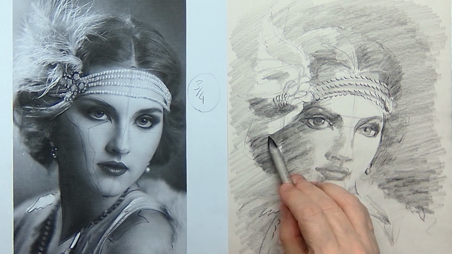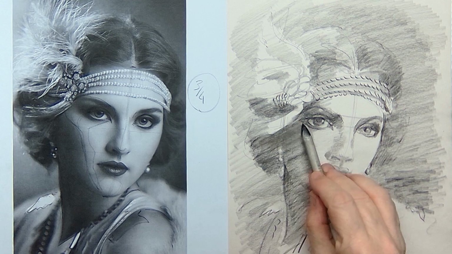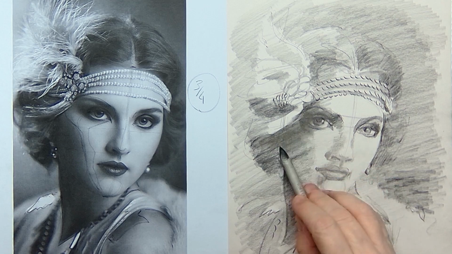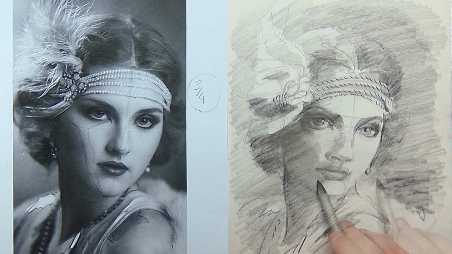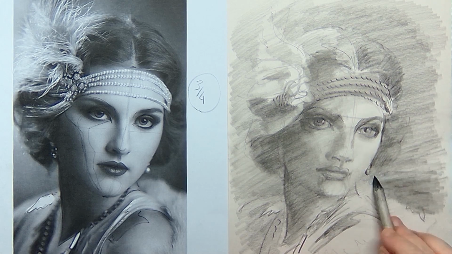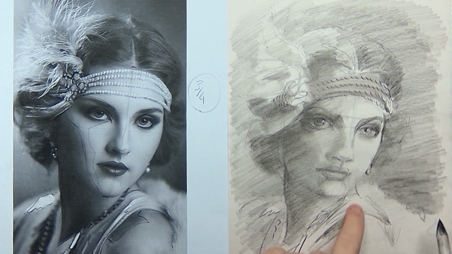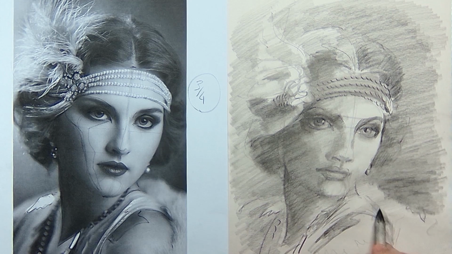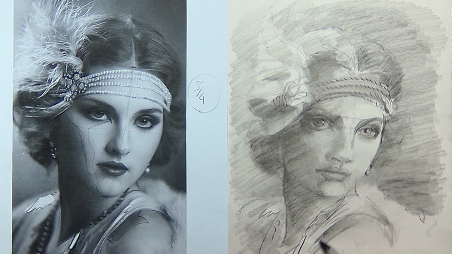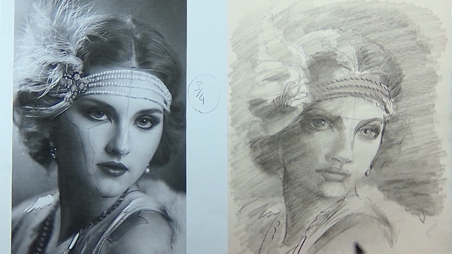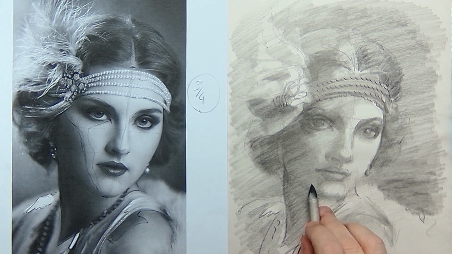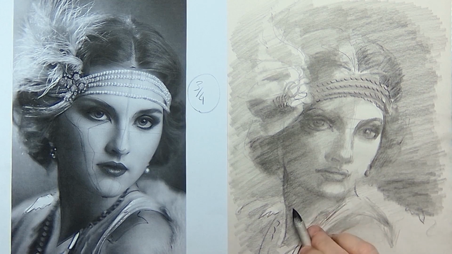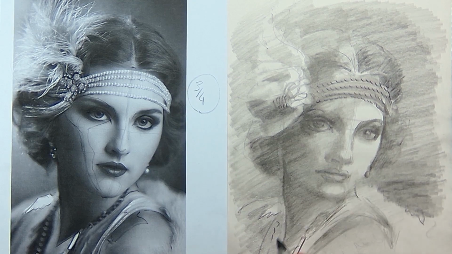Now this is a very young lady, so what I want to do is erase as many lines as possible. And to do that I'm using the blender stick. And I'm simply pushing the pigments of the charcoal into the paper, and what we have then is a nice soft effect.